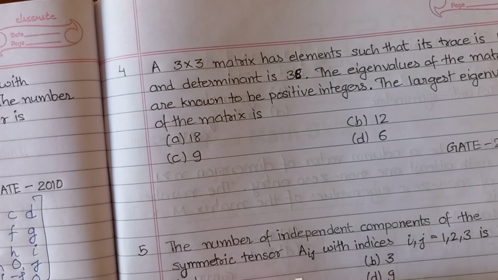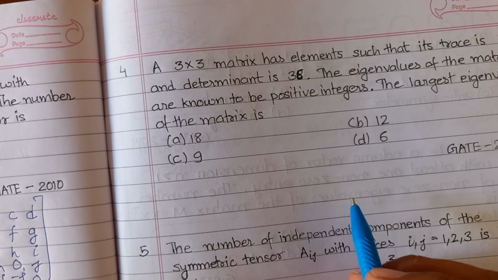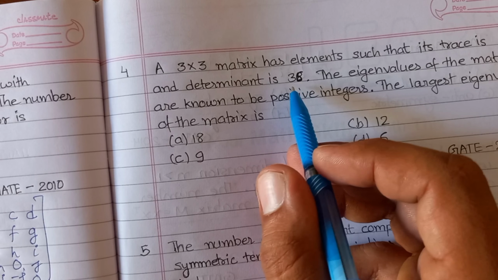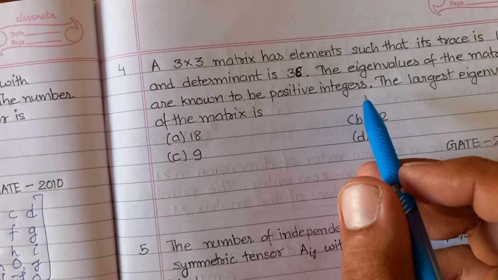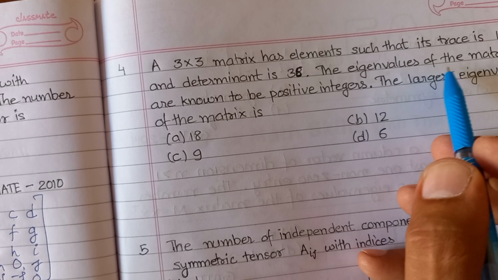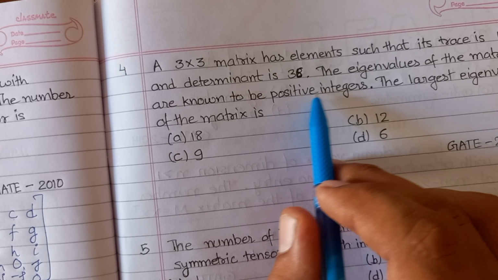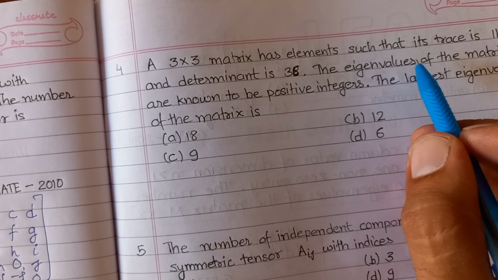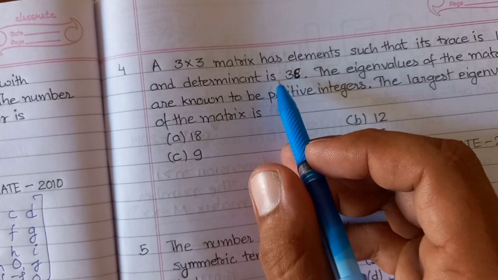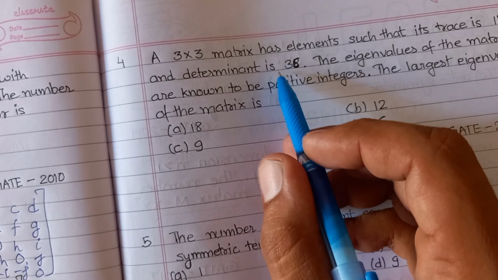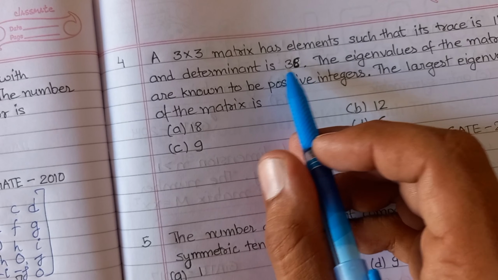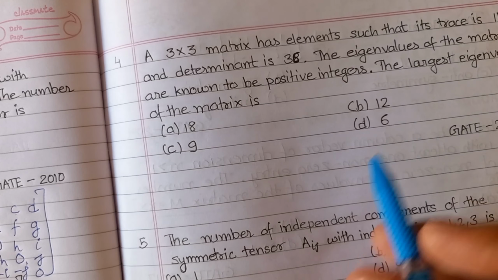Now the next question is that we have a 3x3 matrix whose elements are such that the trace is 11 and the determinant is 36, and we have to find the largest eigenvalue of the matrix. The eigenvalues are given to be positive integers. So now we have to find three numbers whose sum is 11 and whose product is 36.